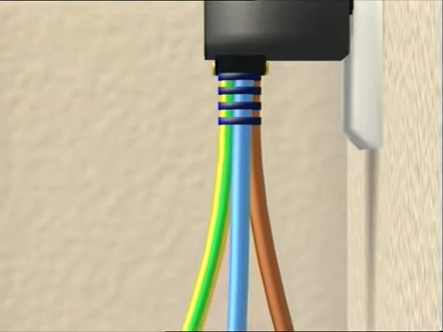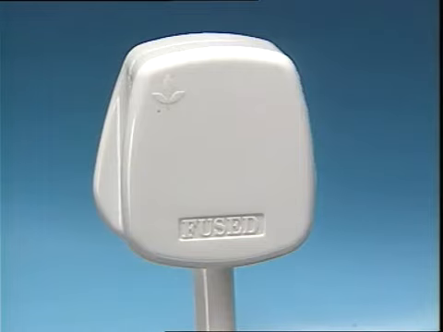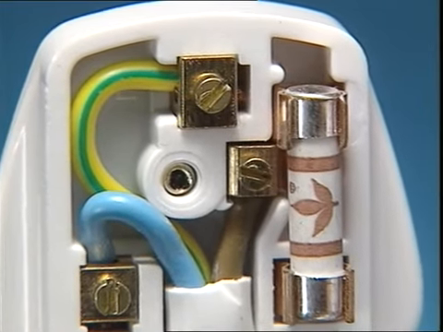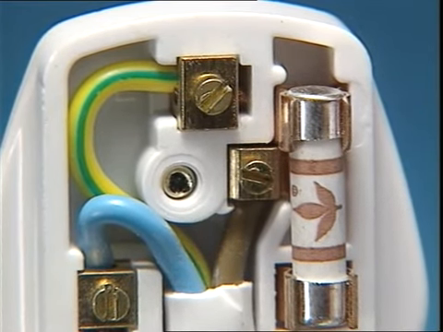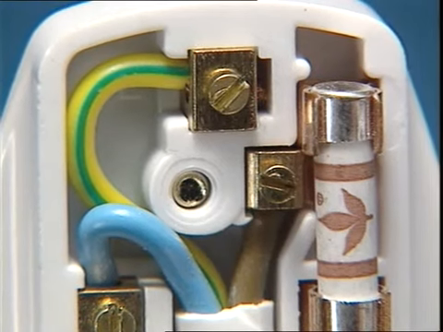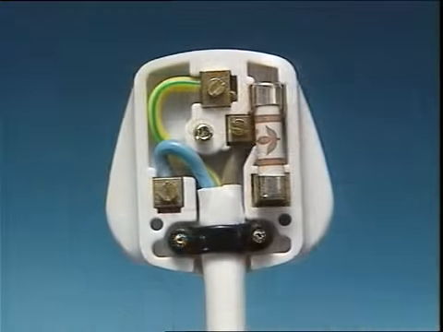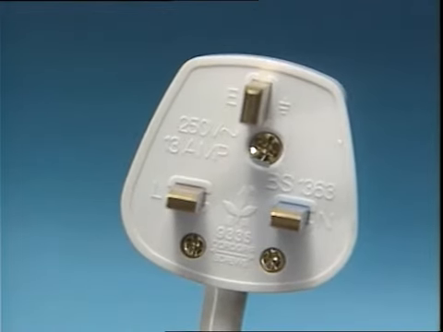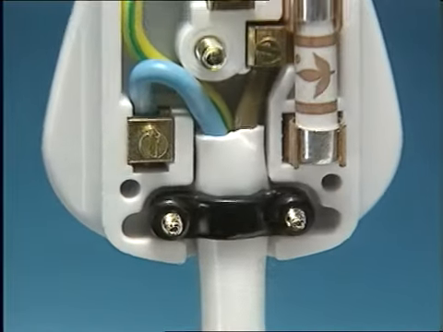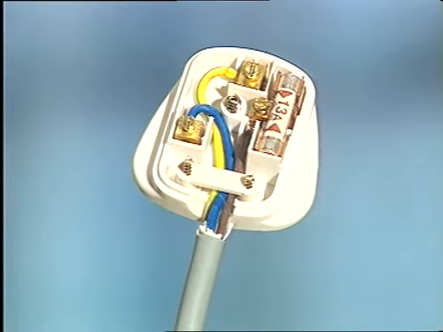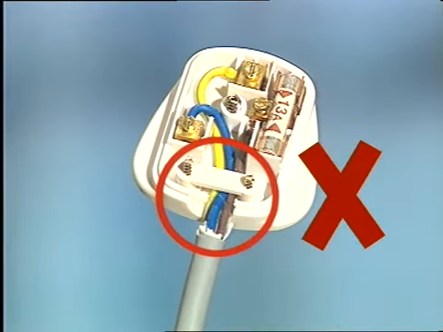Similarly, there are 3 wires in a flex. The brown one is the live wire. The blue one is the neutral wire, while the yellow and green one is the earth wire. They should be connected respectively with the live pin, the neutral pin and the earth pin of the plug. The flex should be firmly grasped by the wire holder. If the holder holds only 1 or 2 wires, the wires may loosen easily and cause danger.